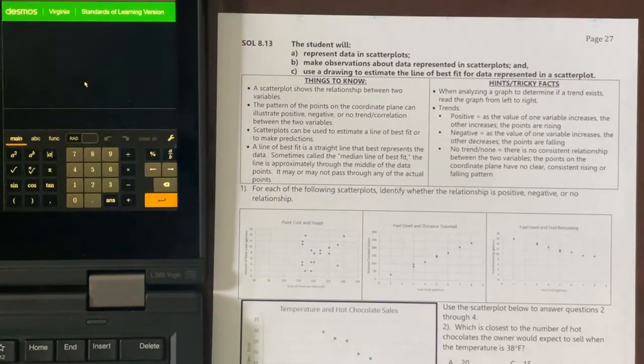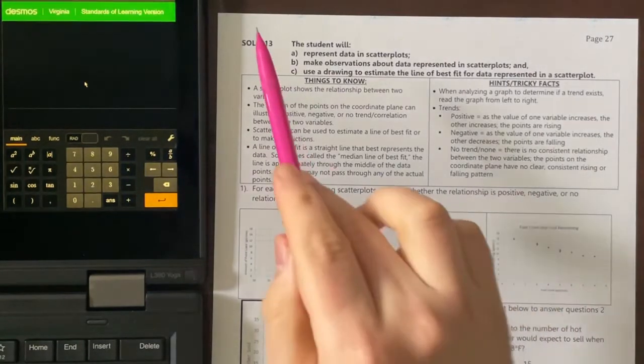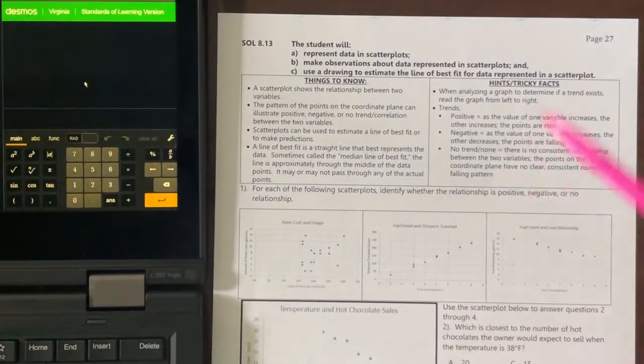And in this video, we're still working on that SOL review guide, and now we're working on that 8.13. So we're going to be talking about everything scatter plots. You're going to make sure you can see the similarities to those functions.